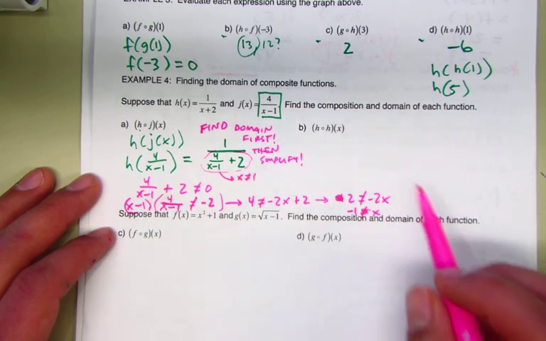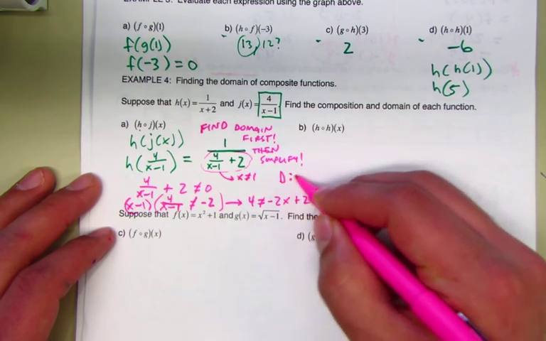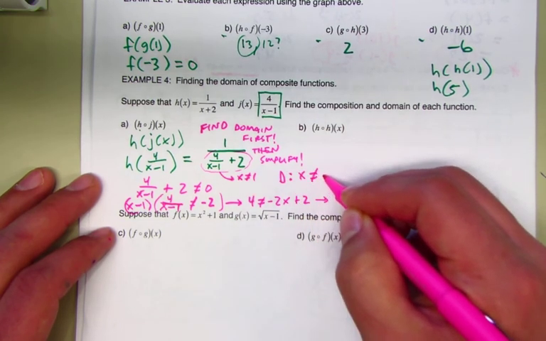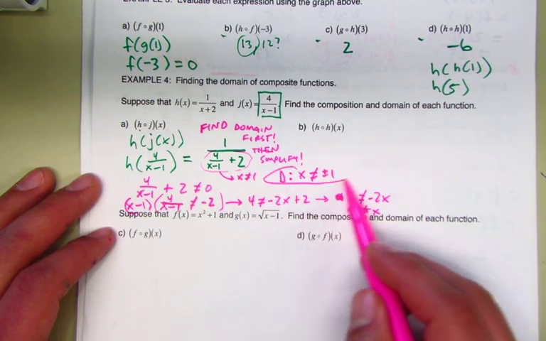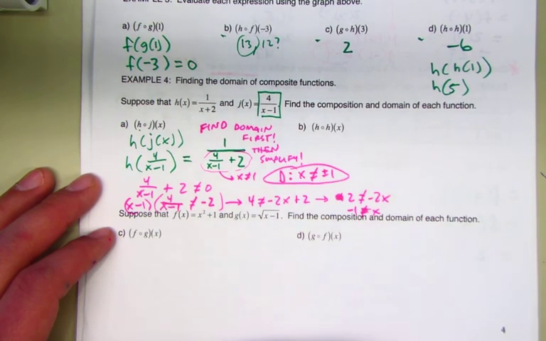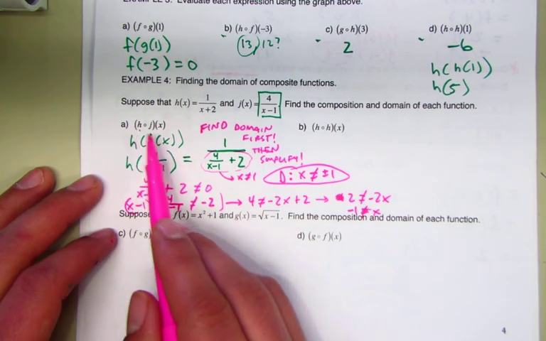So for this problem, the domain is x not equal to positive 1 and -1. Okay? Do you guys kind of see how we figure that out? Before you simplify, we're going to find the domain. Okay? Now, question?